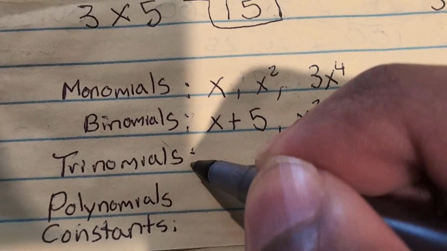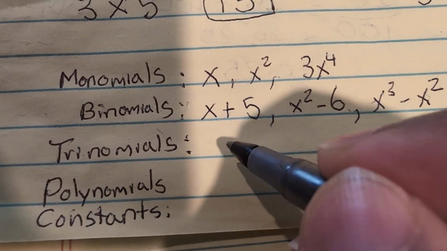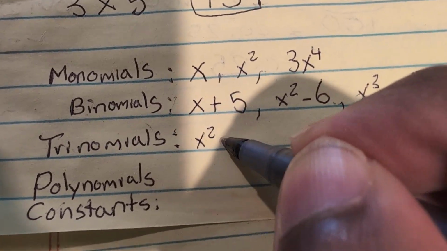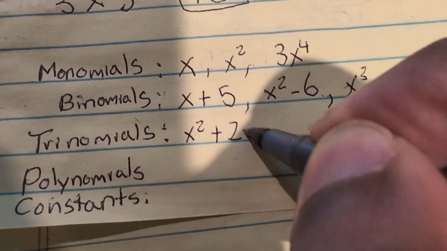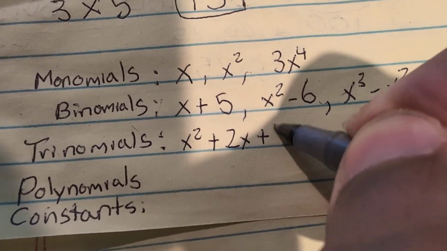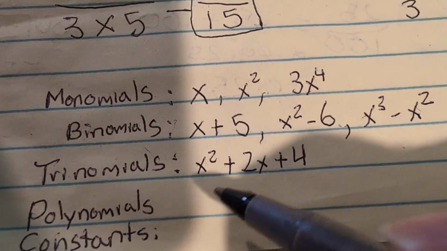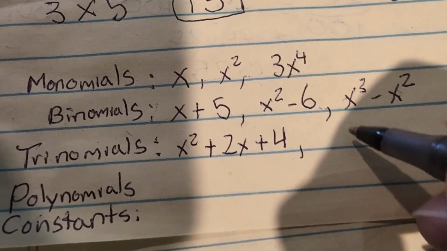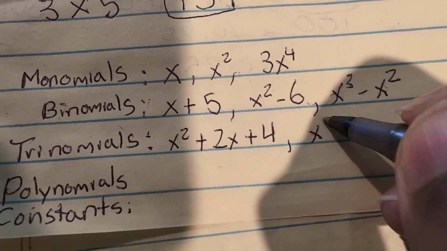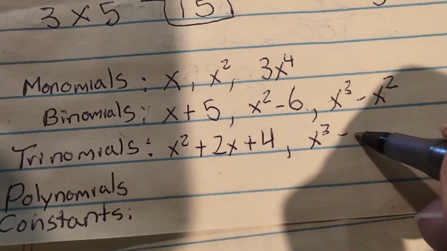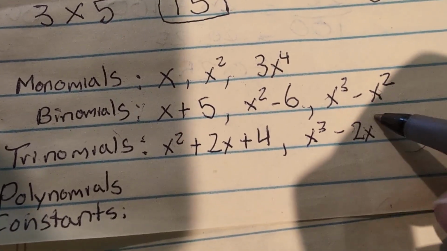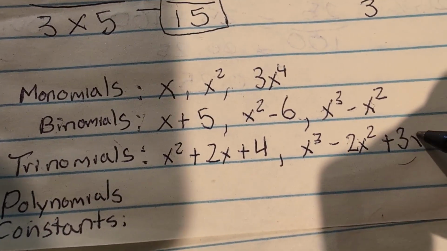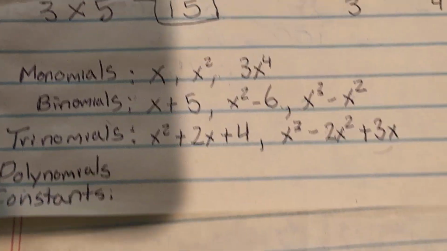Trinomial, three terms. So this could be x squared plus 2x plus 4. Okay, so this has three terms. They're all separated by a plus or minus sign. So that's one example. Another example could be x cubed minus 2x squared plus 3x. Okay, so that's another example of a trinomial.